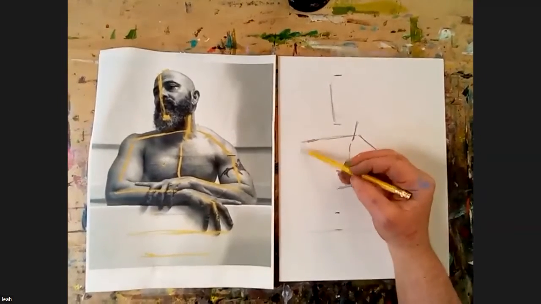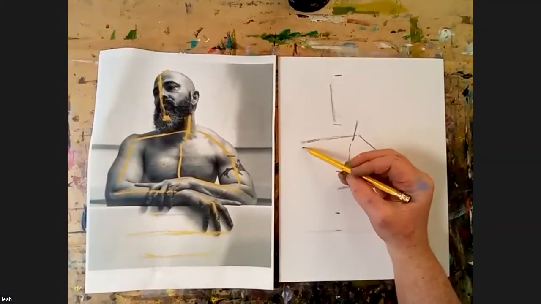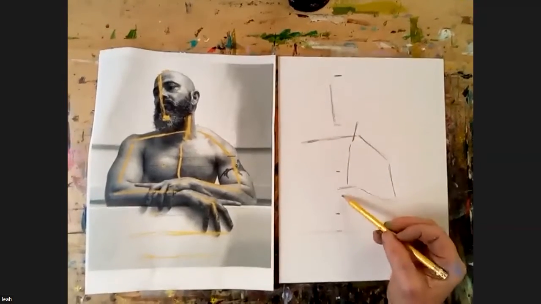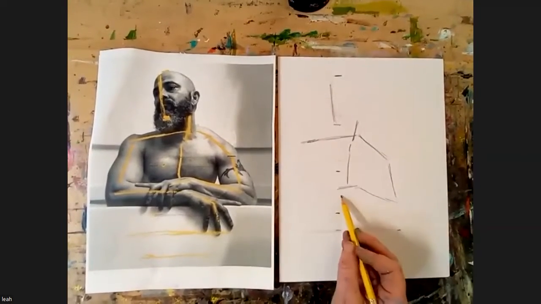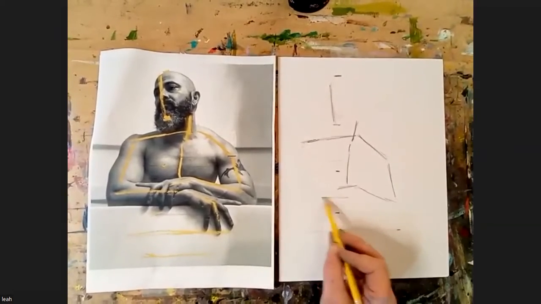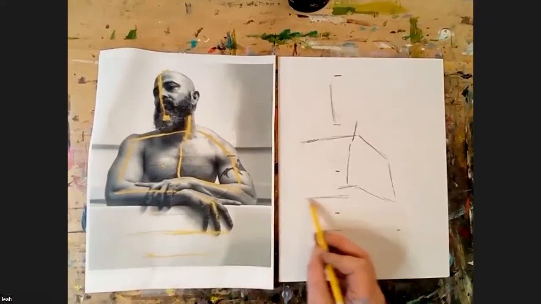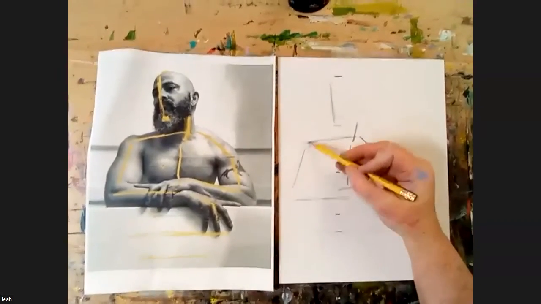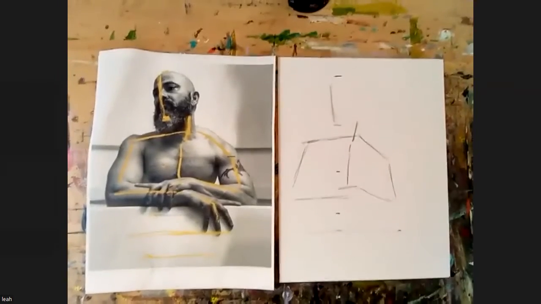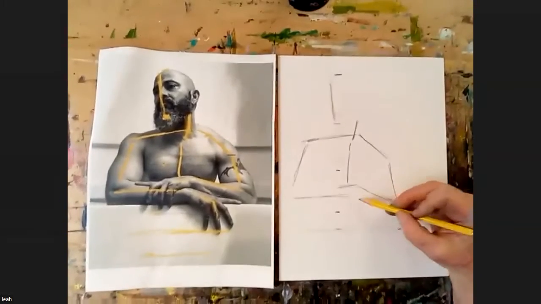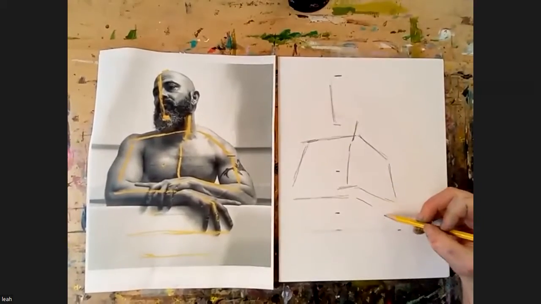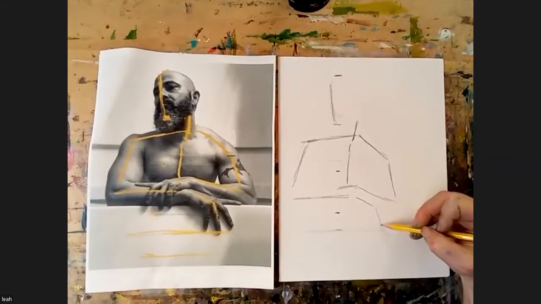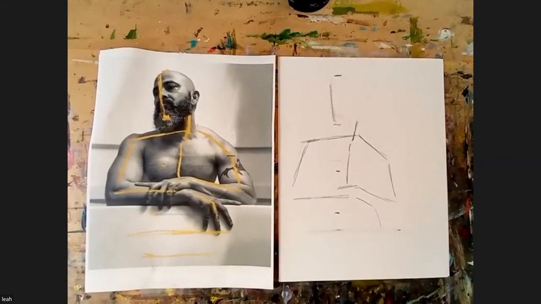And I may move these lines. I may not have this measurement correct yet. I can see that this line goes straight across here, and that this line angles in. I don't have anything that simplifies movement, simplifies things.